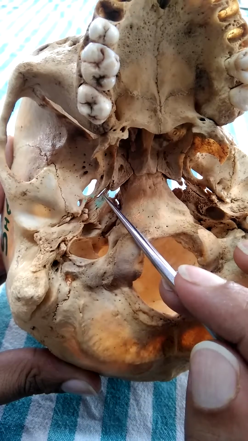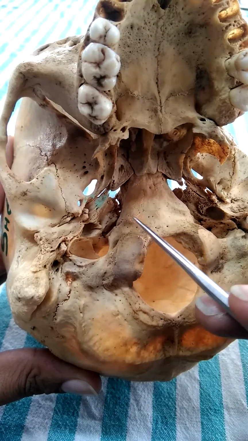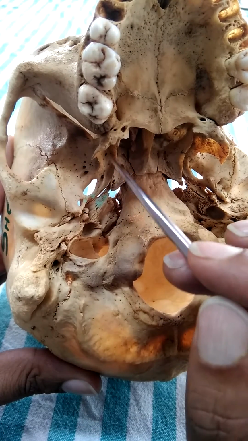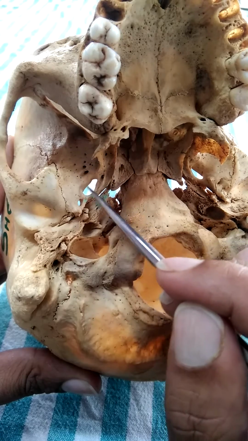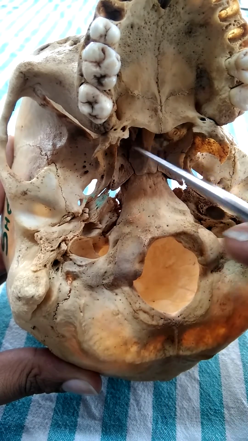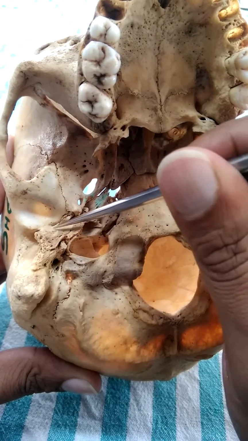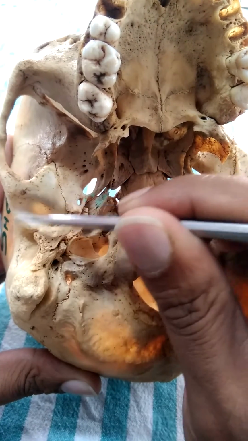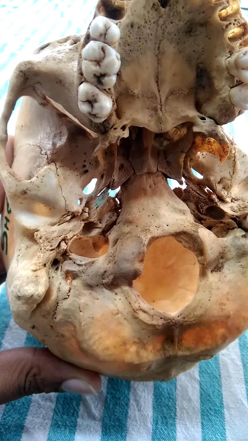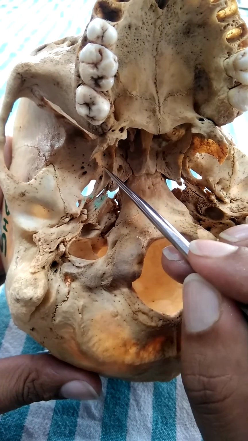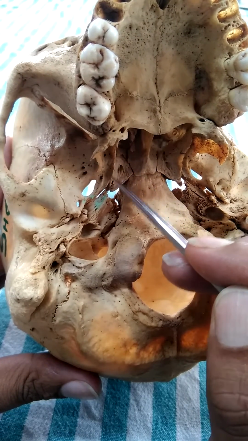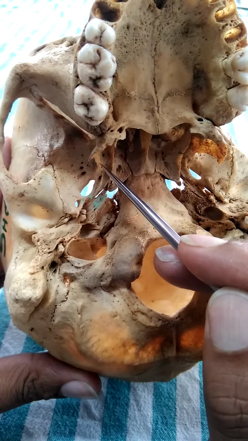We'll see the lateral area. The lateral area shows two parts of the sphenoid bone, that is the pterygoid part and the greater wing of the sphenoid bone. Also, there are three parts of the temporal bone, that is the petrosal part, the tympanic plate and the squamous part of the temporal bone. Now we'll see the pterygoid plate. There are two pterygoid plates, the medial pterygoid plate and the lateral pterygoid plate.